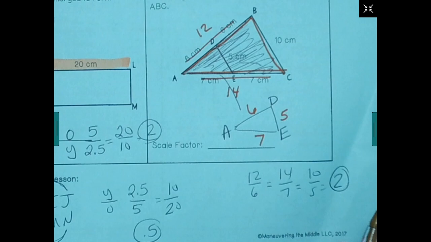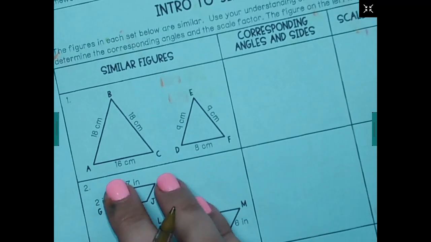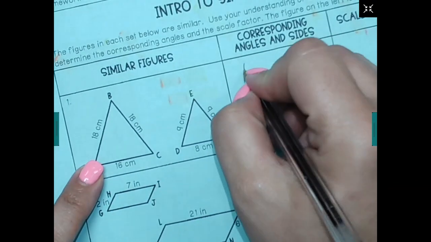I'm just making sure that you know what goes with what. Okay? So there's no math on this part. We're just making sure you know what letters go together. So, don't worry about scale factors. So, if I said AB, what would you tell me goes with AB?